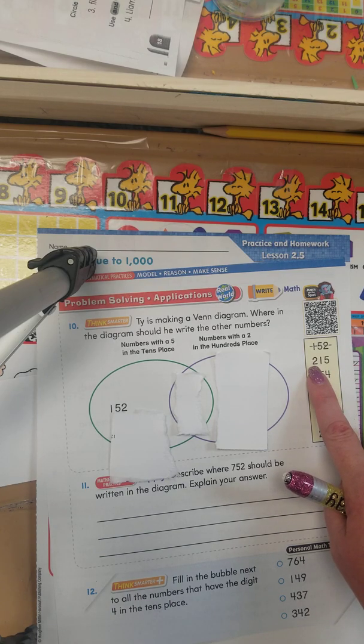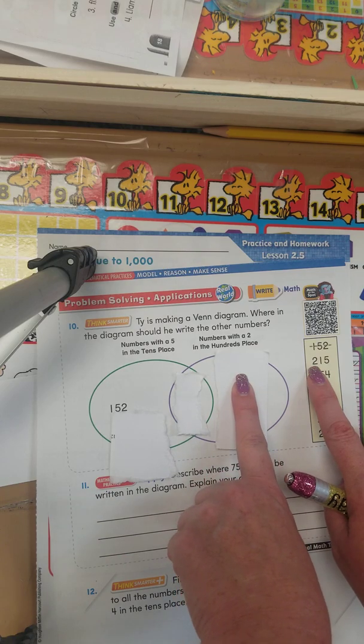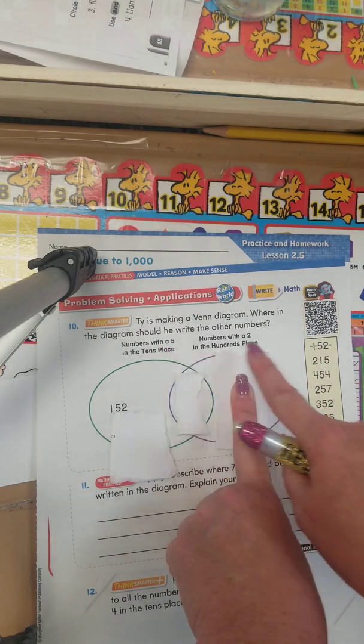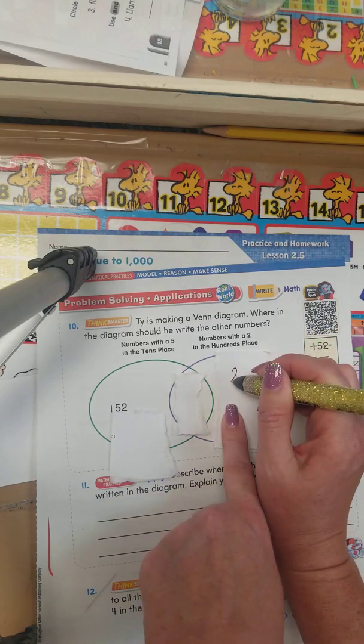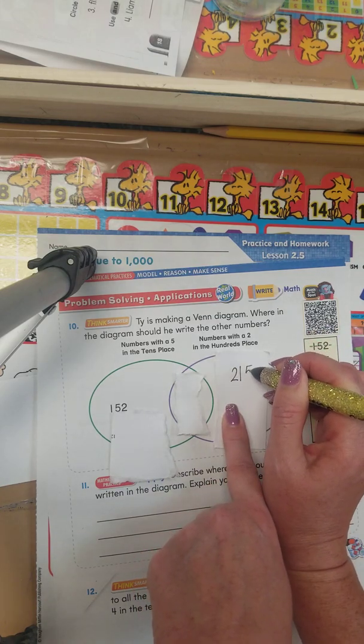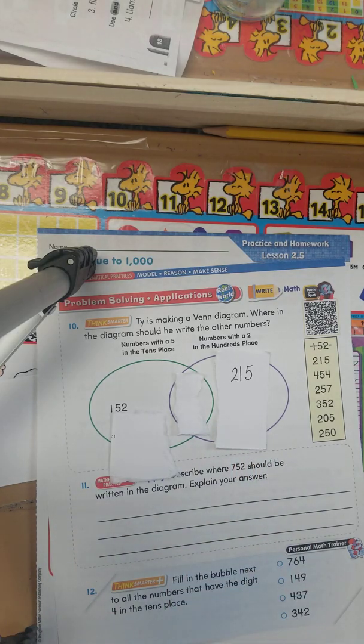215. I see a 2 in the hundreds. Oh, that would go there. But in the tens is a 1. So 215 only works here. And if you want more of an explanation, this video is wonderful. Just click on that QR code. I'm going to do it the Mrs. Gray way. Go Math will do it the long version.